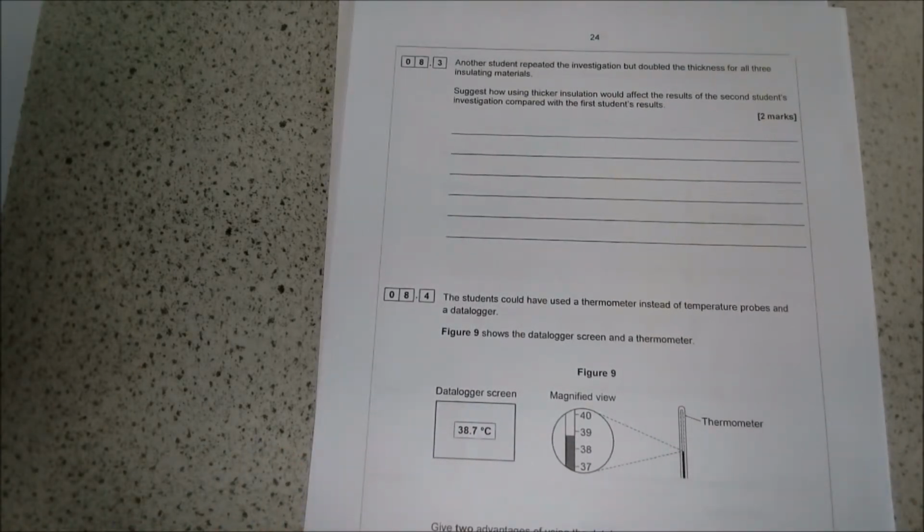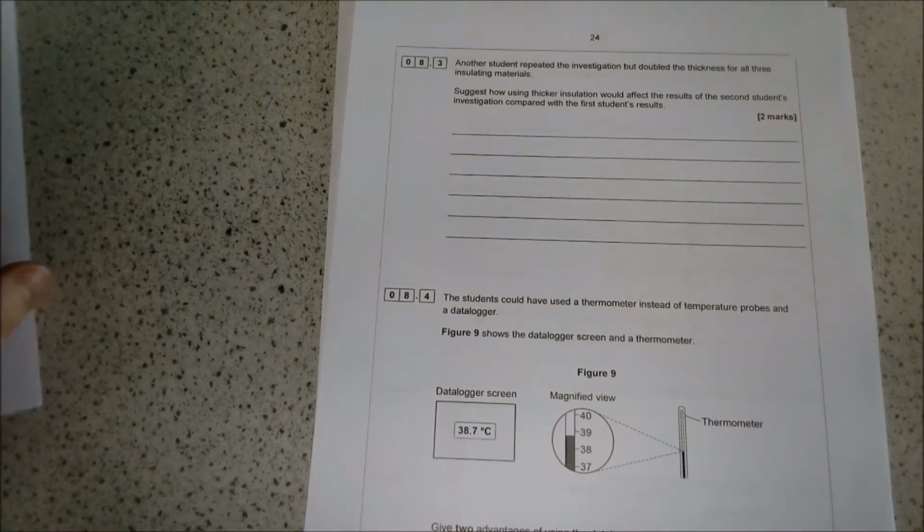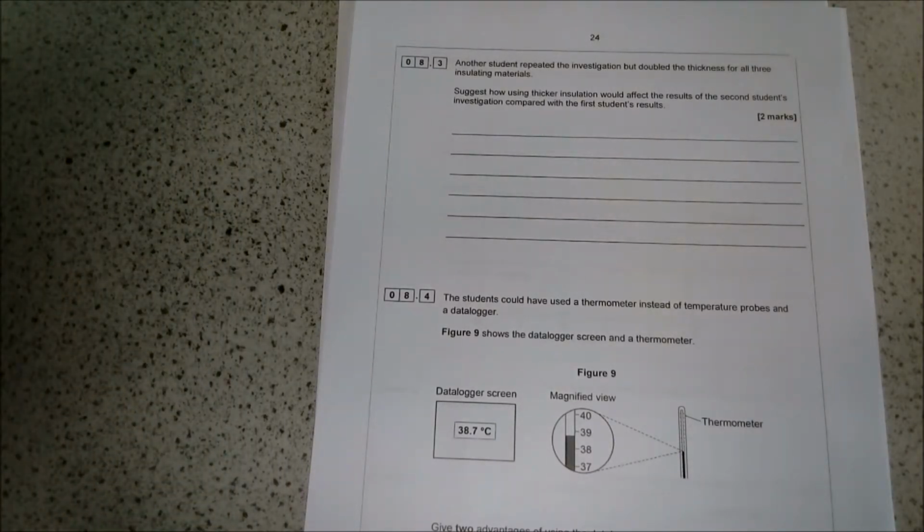8.3, another student repeated the investigation but doubled the thickness of all 3 materials. Explain how using thicker insulation would affect the results of the second student's investigation in comparison to the first. Well, you need to look at how that variable is going to change things.